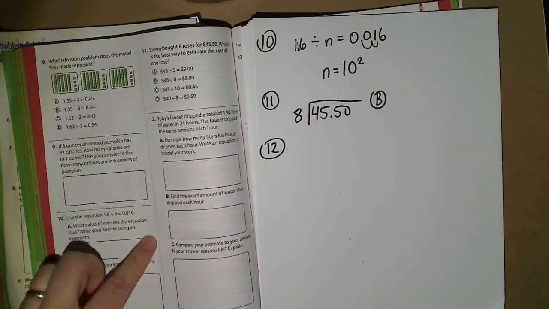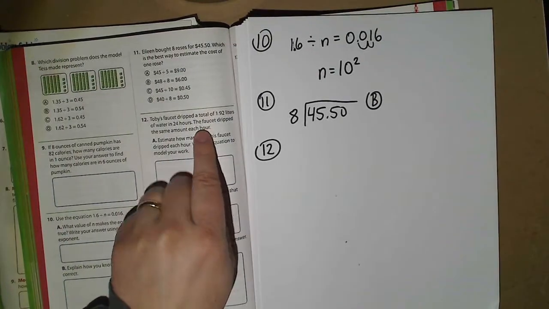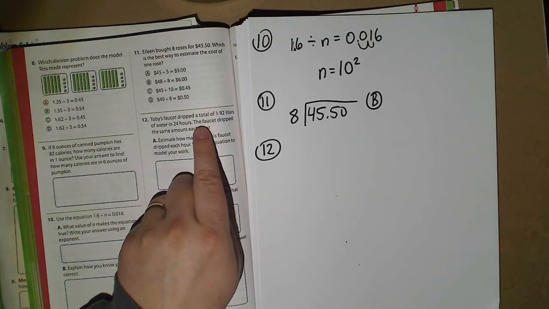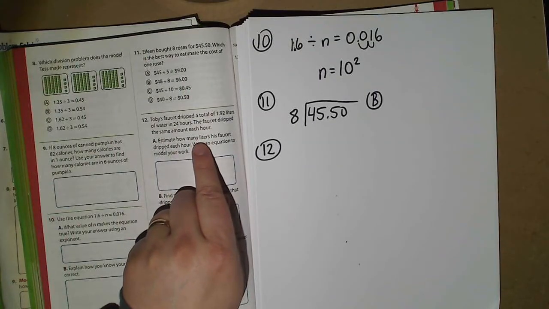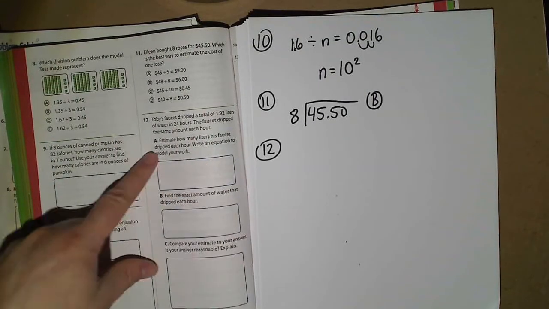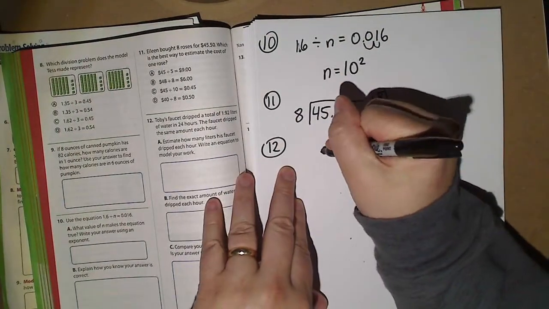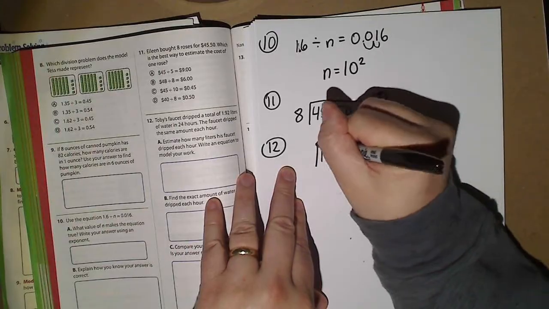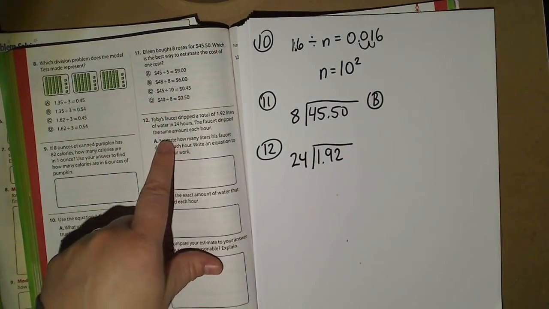Boy, this looks scary, right? There's 3 parts to it, but it's really just one problem. Toby's faucet dripped a total of 1 and 92 hundredths liters of water in 24 hours. The faucet dripped the same amount each hour. So, letter A, estimate how many liters the faucet would drip. So we know we're going to take 1 and 92 hundredths and divide by 24 to figure out how much it's dripping in 1 hour, right?